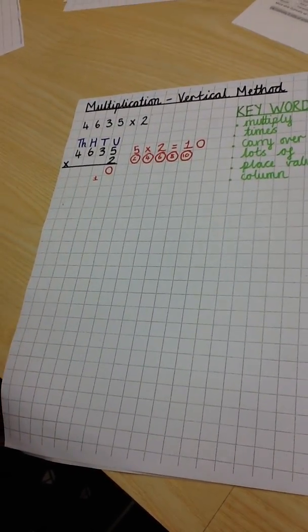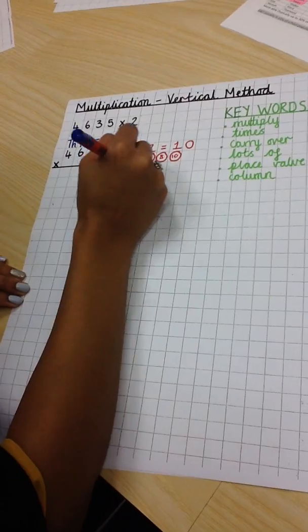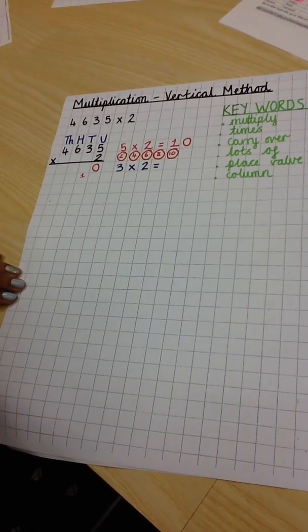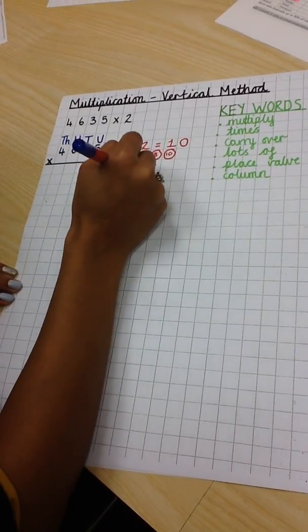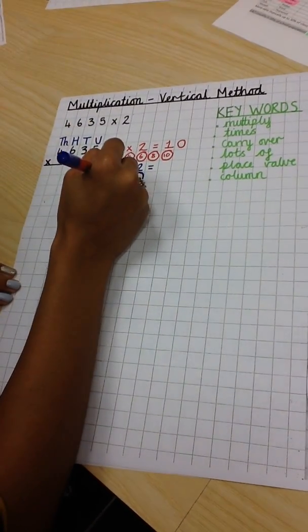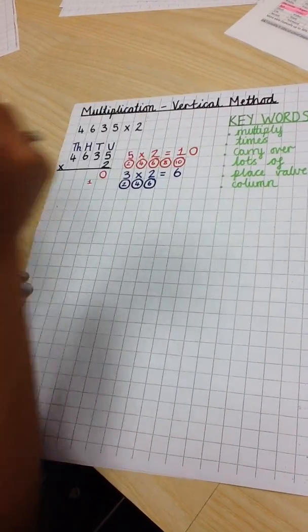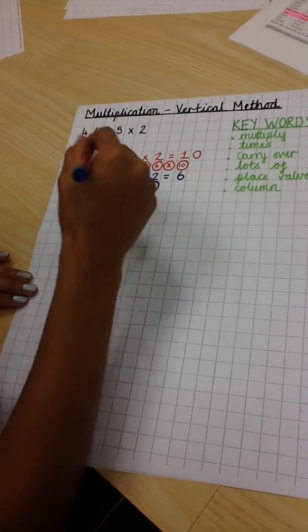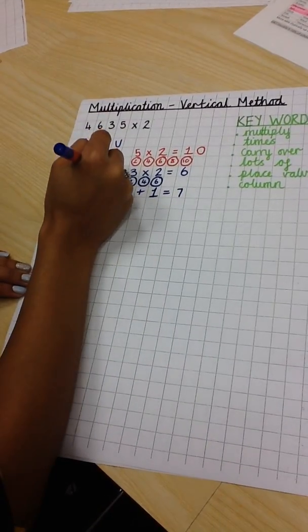Okay, next we have the tens column. You will see 3 multiplied by 2. Again, you may know this in your head, but if you don't know the answer, you can draw 3 circles and count up in 2s inside those circles to find the answer. So the answer is 6. We also have to add the 1 that we carried over from the previous answer. So we add 1 more to 6, which makes 7. So we put the answer 7 under the tens column.